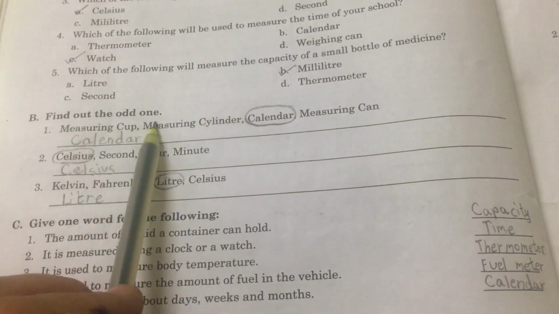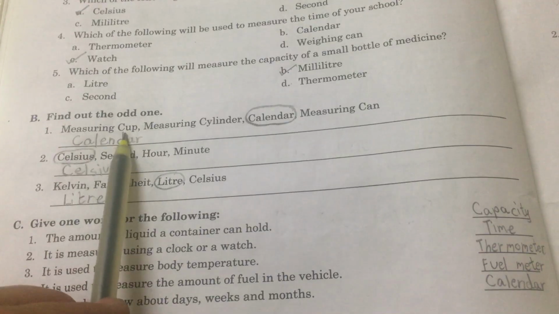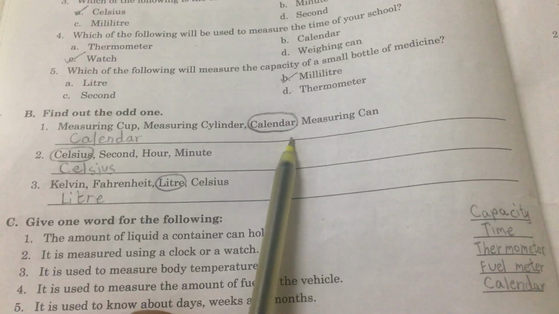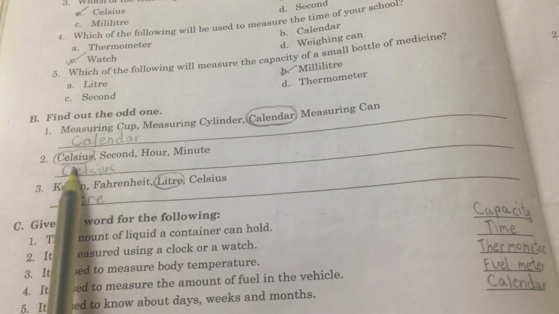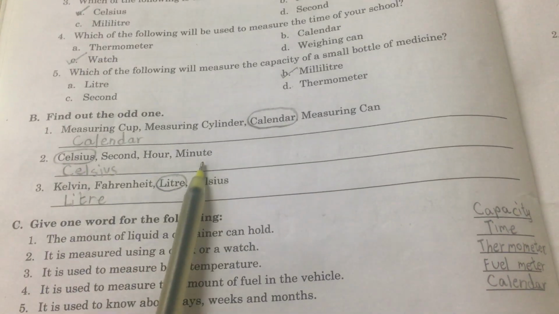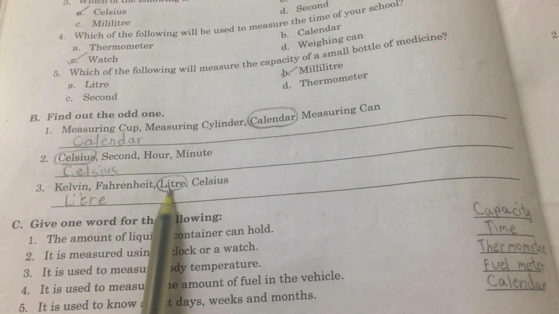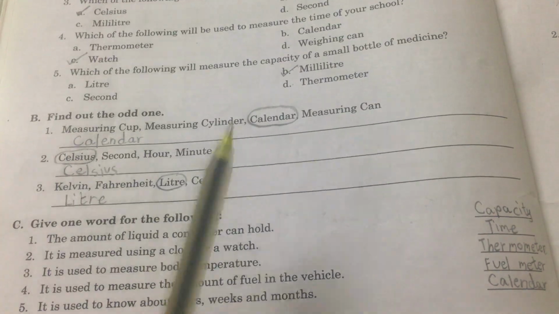Find out the odd one. 1. Measuring cup, measuring cylinder, calendar, measuring can, calendar. Number 2. Celsius, second, hour, minute, Celsius. 3. Kelvin, Fahrenheit, liter, Celsius, liter.